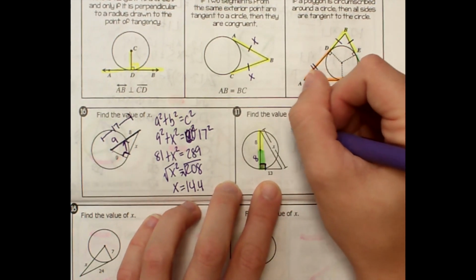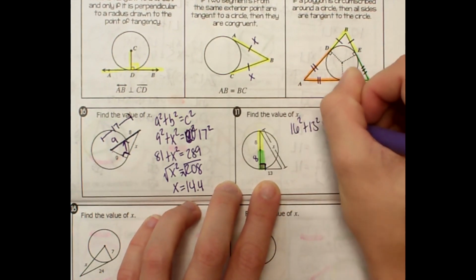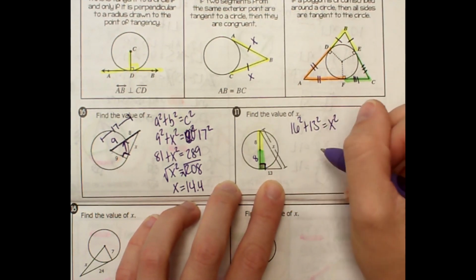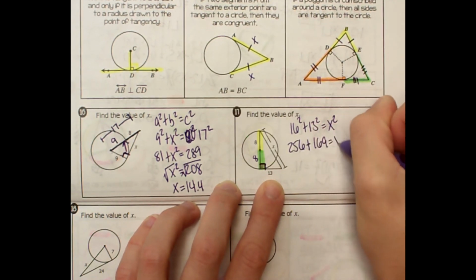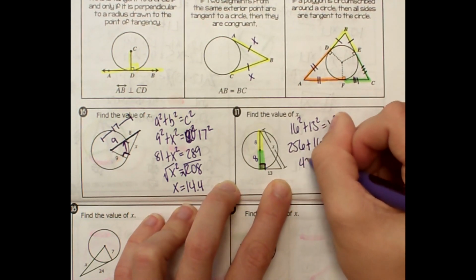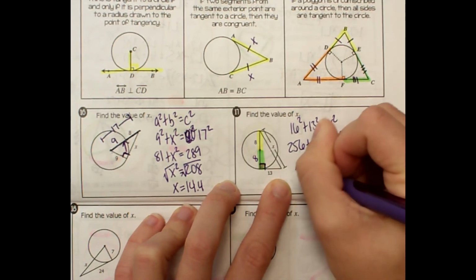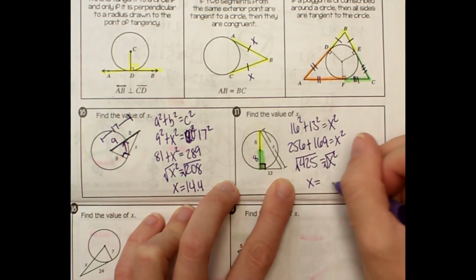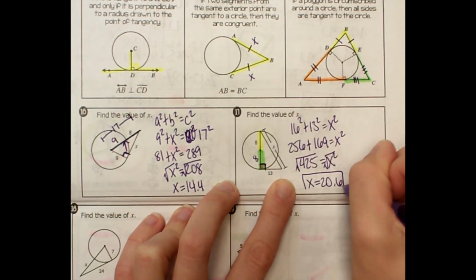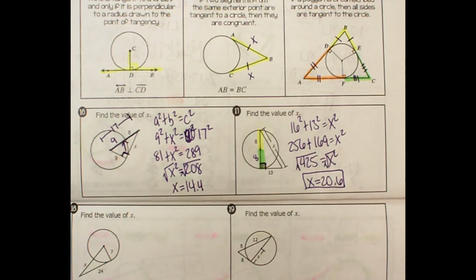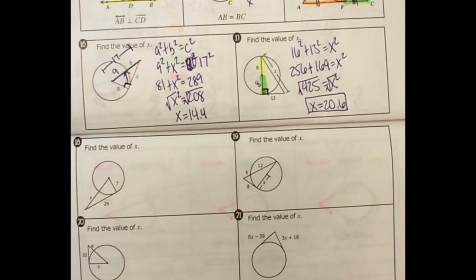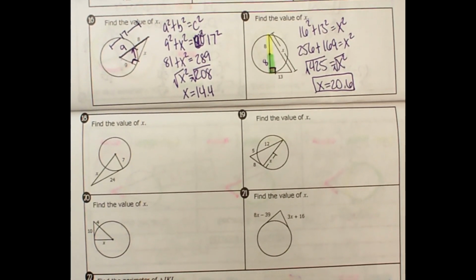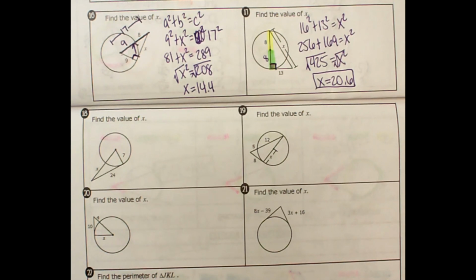So when we do it, we get that it's 16 squared plus 13 squared is equal to X squared. So we get 256 plus 169 is equal to X squared. So you add them, you get 425 is equal to X squared. You take your square roots, you get that X equals 20.6. Okay, so those are some pretty simple ones. We're going to skip number 18. Let's look at 19, I guess. We'll do 19, but I'm skipping 20.